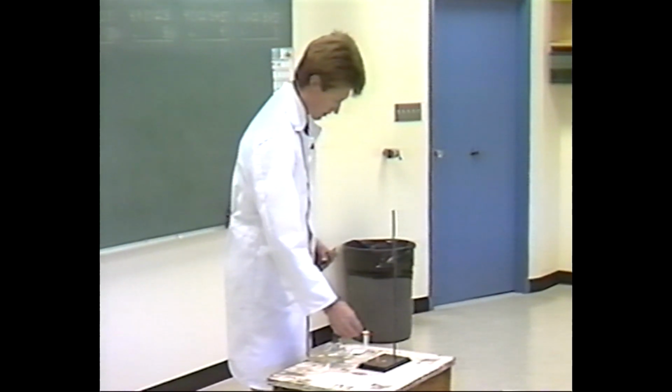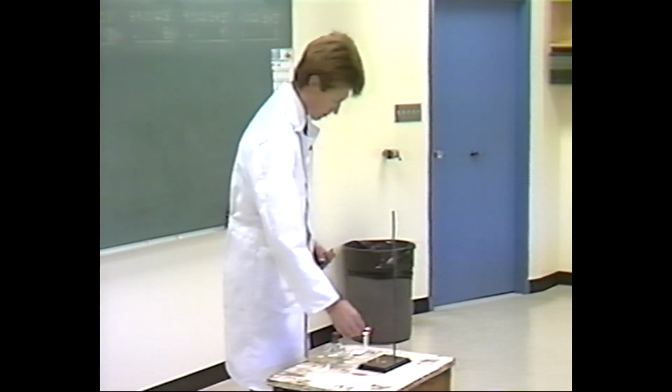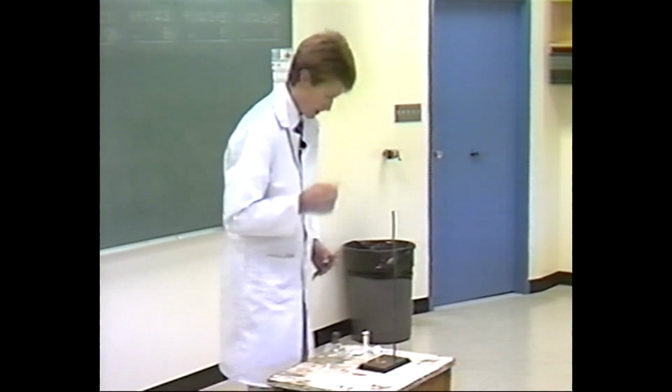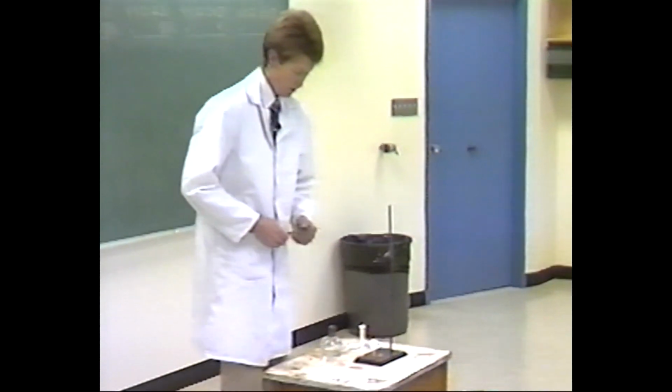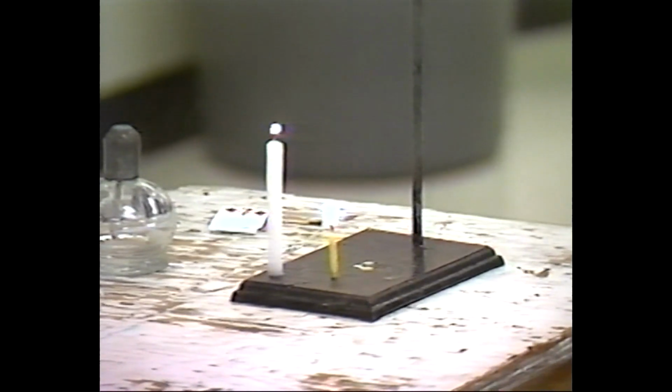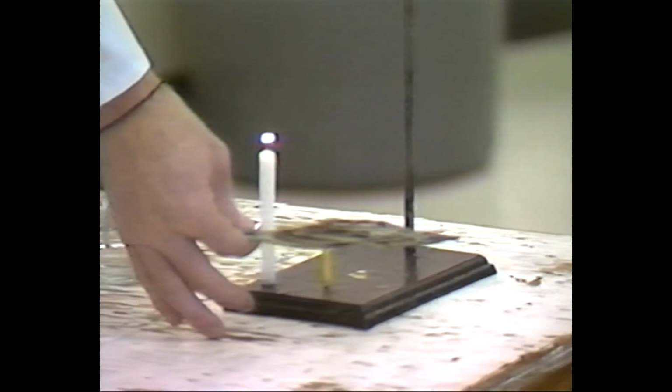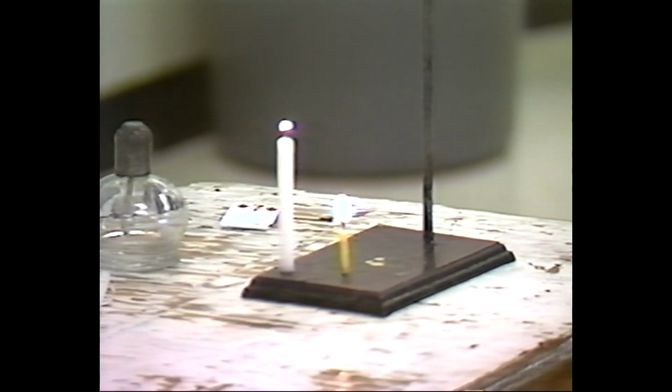Maybe I can try it with the small candle while we're waiting for that one to burn down a little. Yeah, that one, see, has a much bigger flame. That's what we want. Now, watch this. Here's the interesting thing. This wire mesh will conduct heat, not by convection, but by conduction. And if we put this wire mesh over the flame, you can see that the flame cannot get through that wire mesh. There are lots of little holes in there. You'd think that flame could go right through the holes, but it can't.